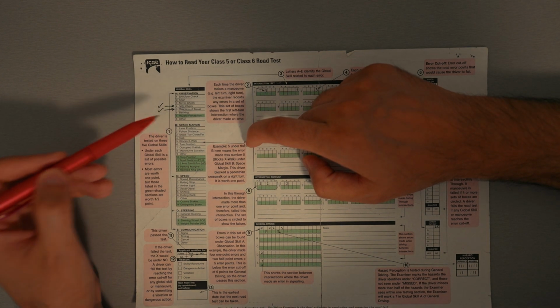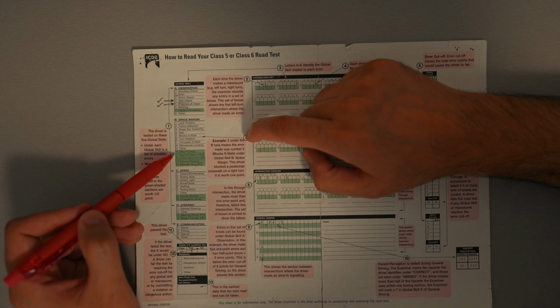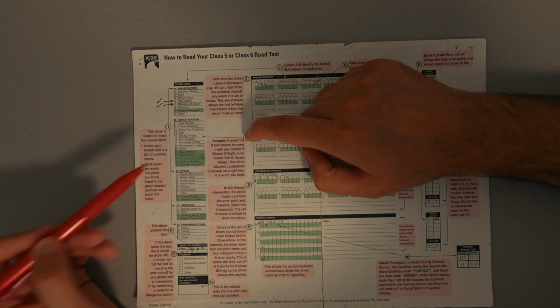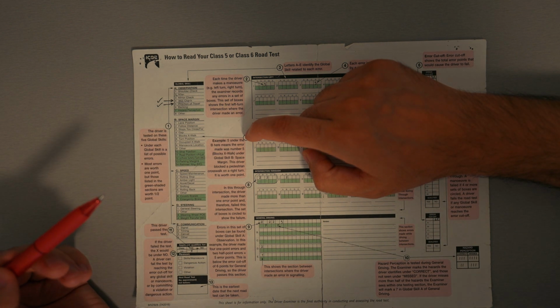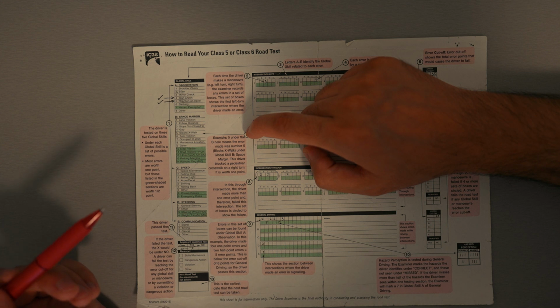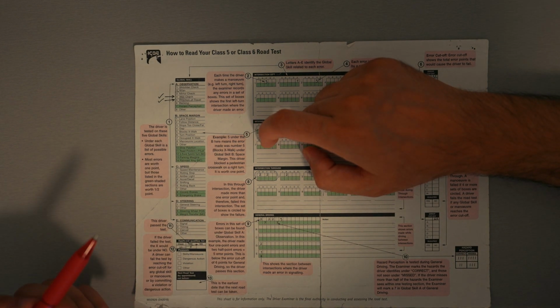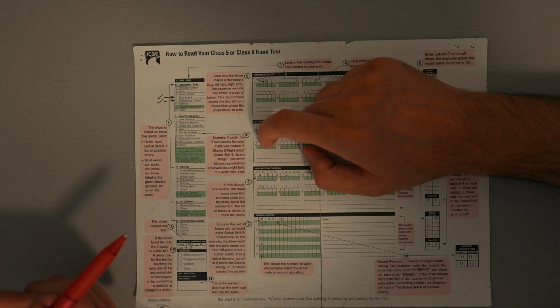So each one's worth half a mark. Stopping position. So if you're stopping a little bit past the stop line, every time it happens, it gets marked half a mark off. And steering wheel position. So if you're parked on a hill and you don't turn your steering wheel in the correct direction, it will get half a mark off.